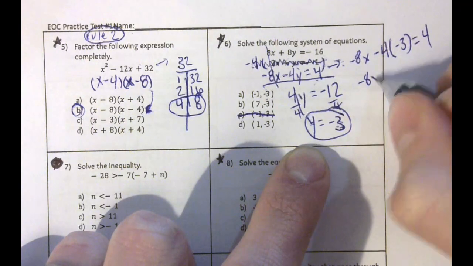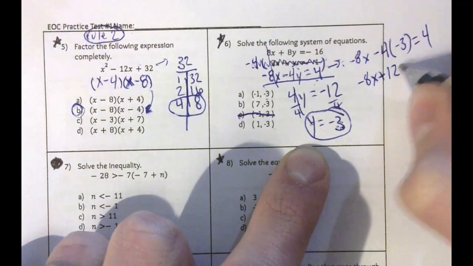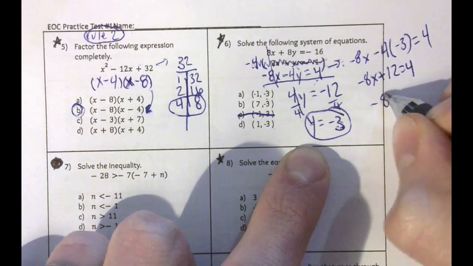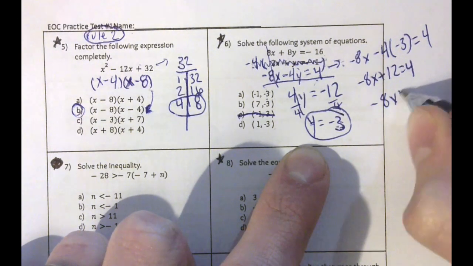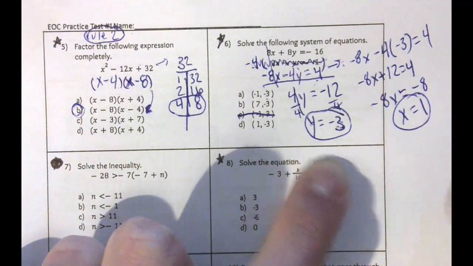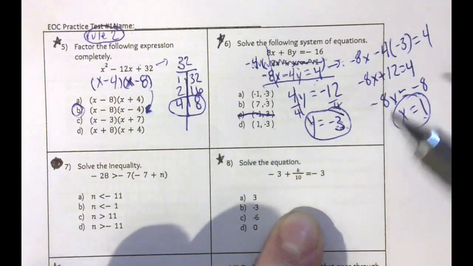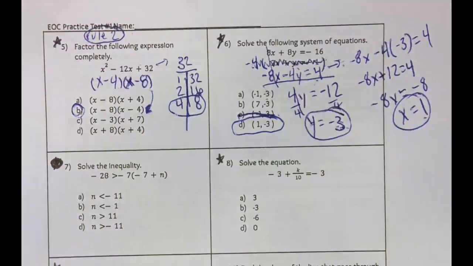So simplify this up a little bit. Negative 4 times negative 3 is positive 12. So negative 8x, I'm going to subtract that 12 over there, and that becomes a negative 8, so x equals 1. If x is 1 and y is negative 3, then there's my answer, it's D.